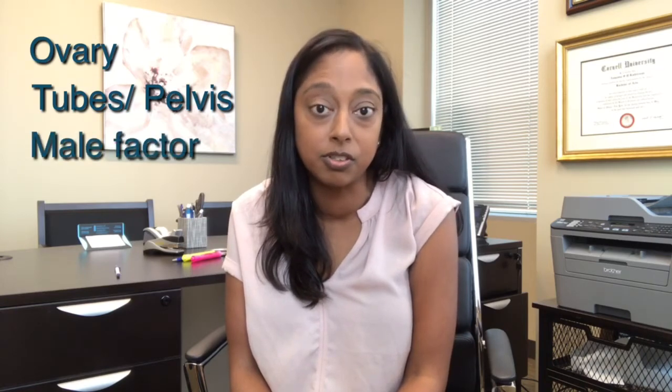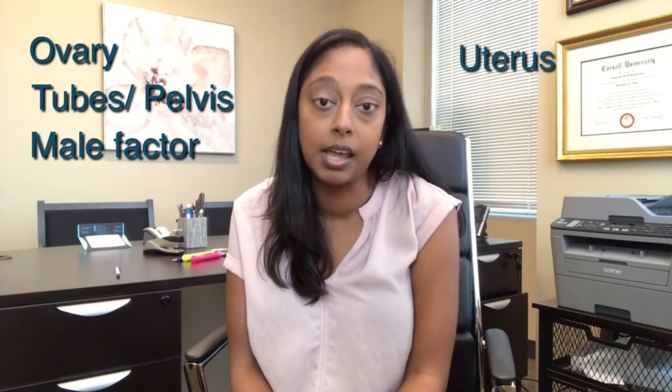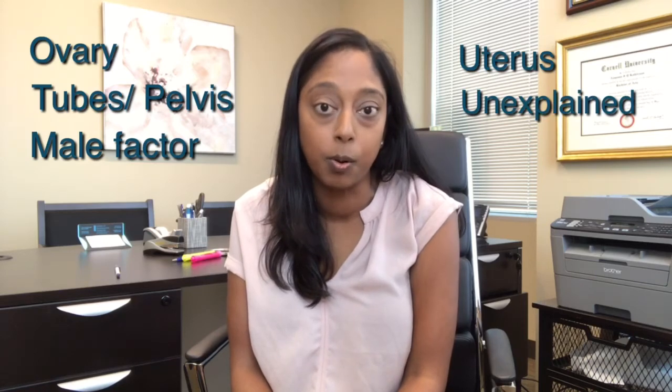So the first category would be causes related to the ovary, and that happens about 20 to 40% of the time. Causes then next related to the fallopian tubes or to the pelvic anatomy, which happens about 30 to 40% of the time. Causes related to male factor, which is also about 30 to 40% of the time. Causes related to the uterus, and then lastly unexplained infertility, which is when the workup comes back completely normal, and that happens about 10% of the time. So now we'll take a look at each of these categories a little bit more specifically.